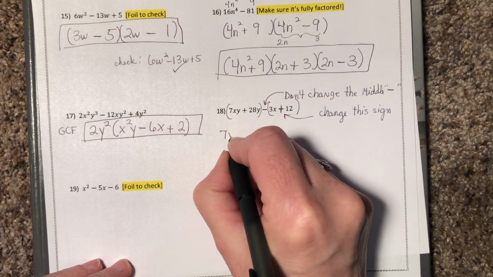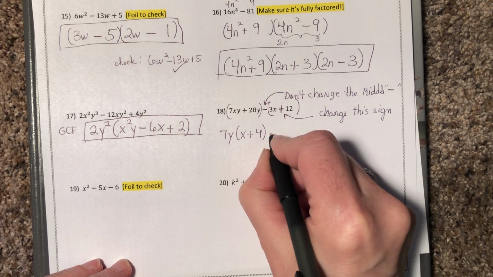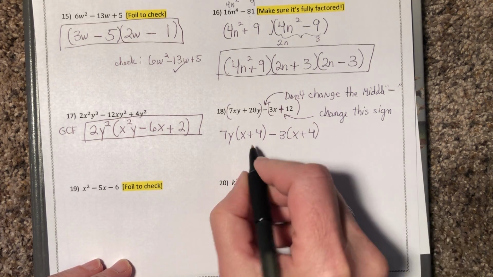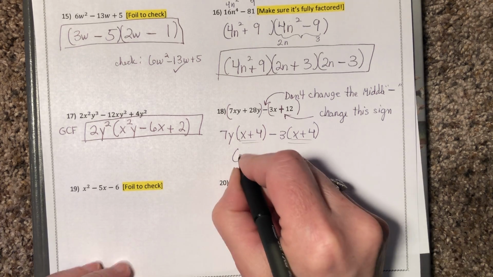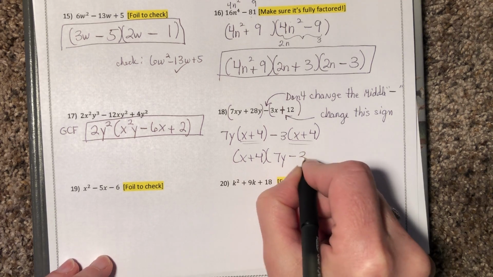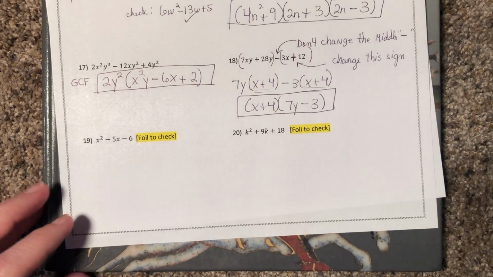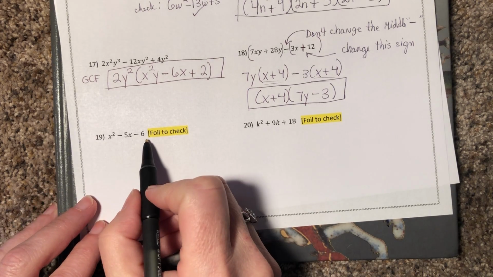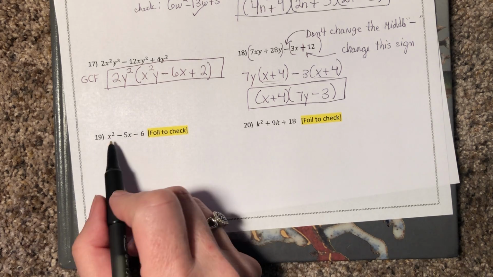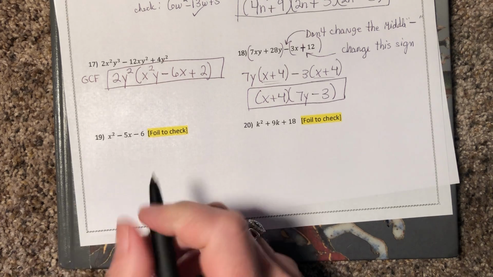GCF is 7y, so that's going to leave me x plus 4 minus, pulling out a 3, x plus 4. Parentheses match, so I get x plus 4 times 7y minus 3. All right, and then number 19, this is going to be a crisscross. I've already gone through in my head and I've checked for GCF. I've considered a perfect square. 6 doesn't have a square root. So crisscross.